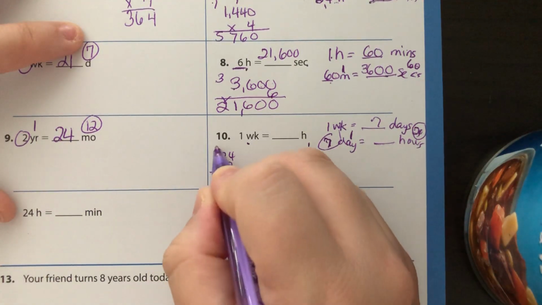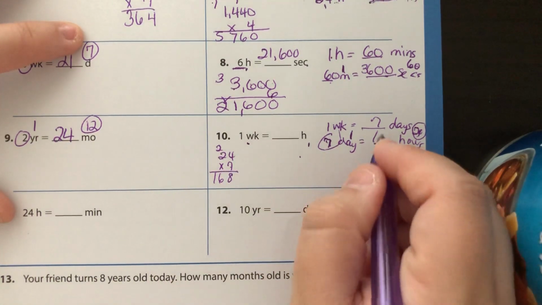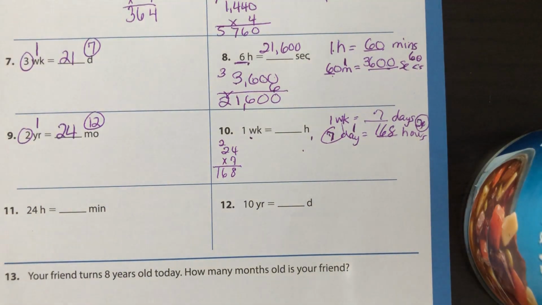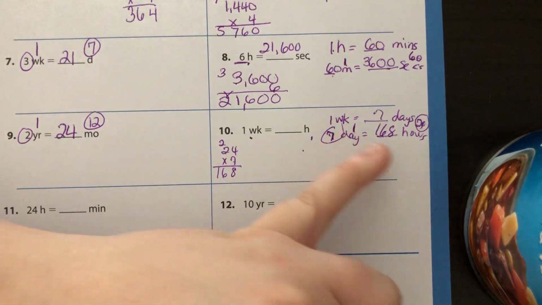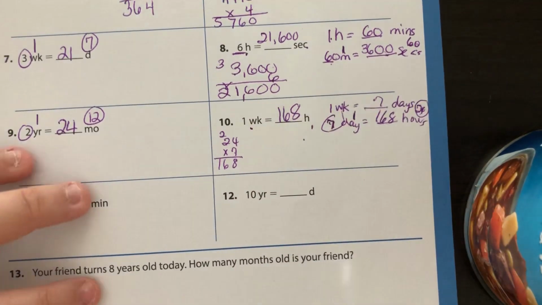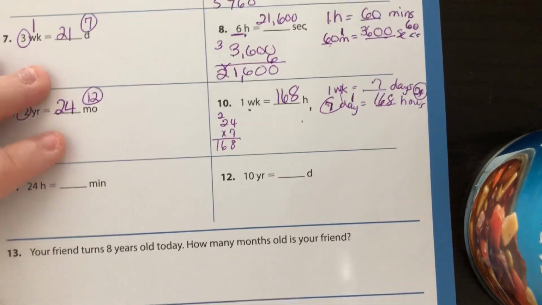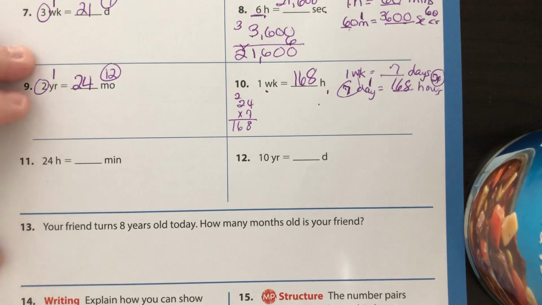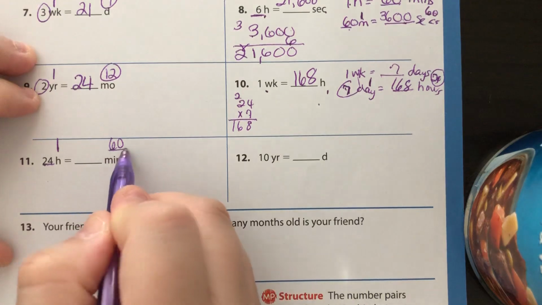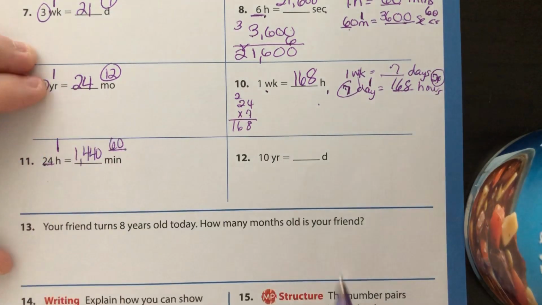7 times 4, 28, carry 2. 7 times 2, 14, plus 2 is 16. That's 168 hours. Okay? So now, 7 days in a week, 7 days to hours, that's 168 hours in a week, because a week is 7 days. That's how we did that. Moving on, 24 hours to a minute. So 1 hour, 60 minutes, 24 times 60. We've done that a few times already. That's 1,440.